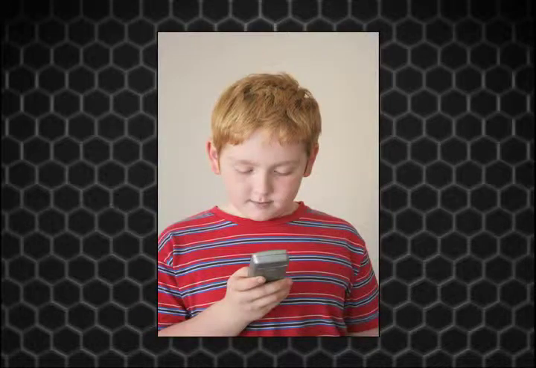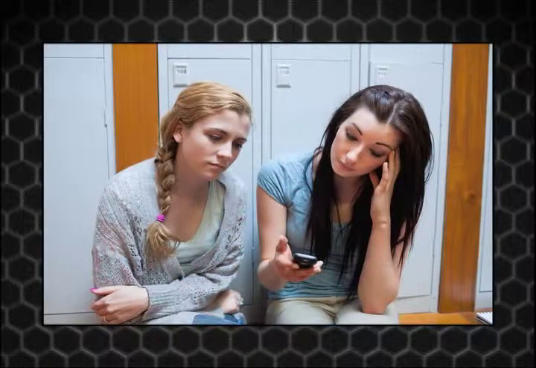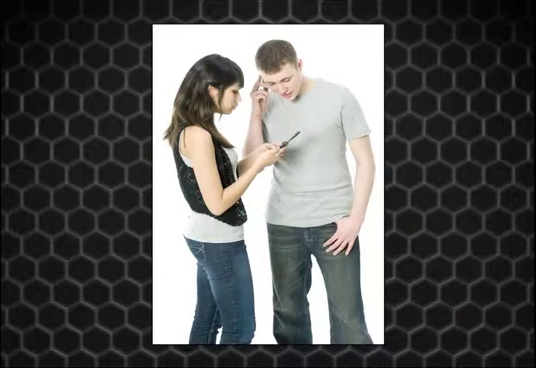Many kids get cell phones when they are in middle school, which is when bullying, including text bullying, is most common. Almost 9 out of 10 teens have a cell phone, and about 1 in 5 will be victims of a text bully. About 1 in 10 teens engage in text bullying. Text bullying has become more common than traditional bullying, especially among girls.